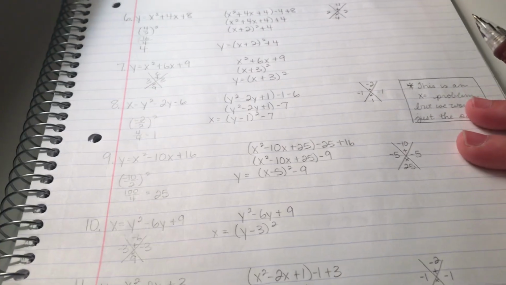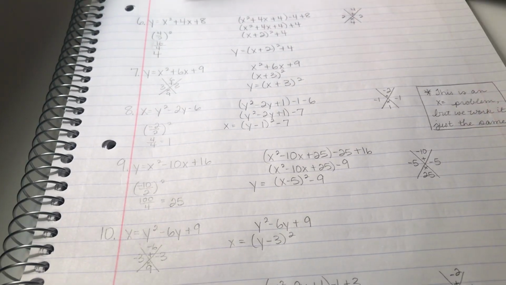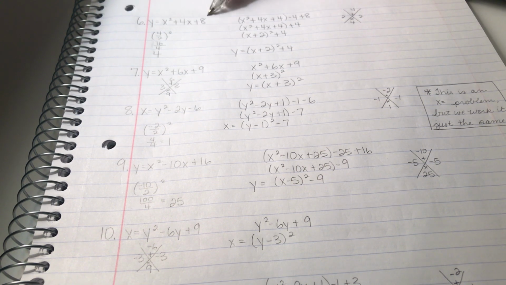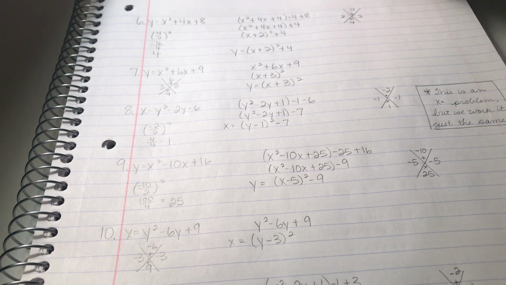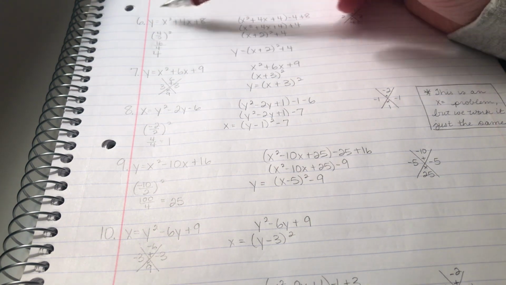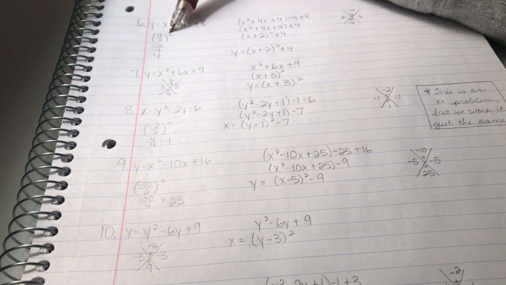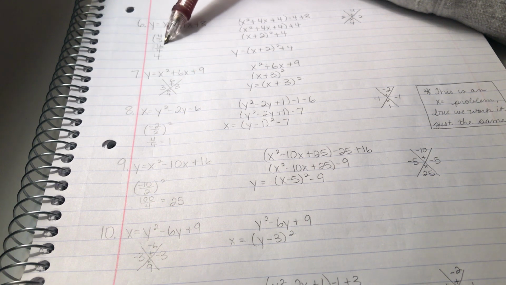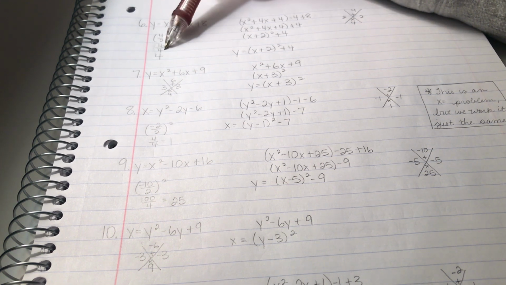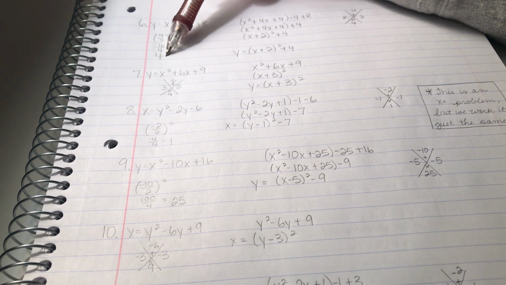One more page of examples for you on this section, and that's it. So number 6, y equals x squared plus 4x plus 8. So this one, there isn't a perfect square that we can use. So we have to do that formula. So we take our b, which was 4, divide by 2 squared. So 4 squared is 16, 2 squared is 4, 16 divided by 4 is 4.